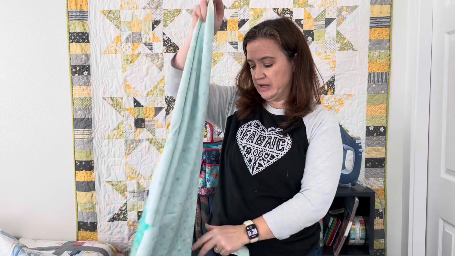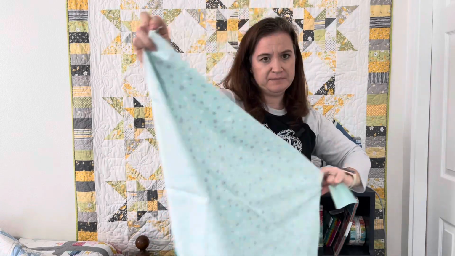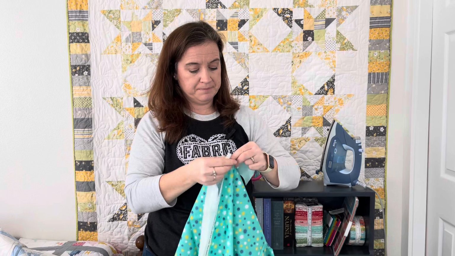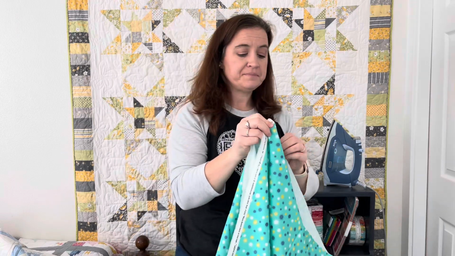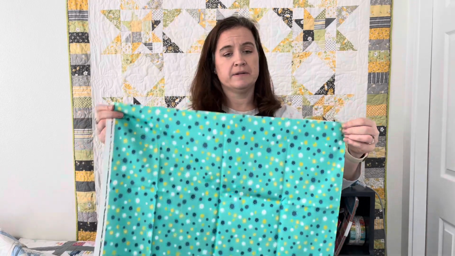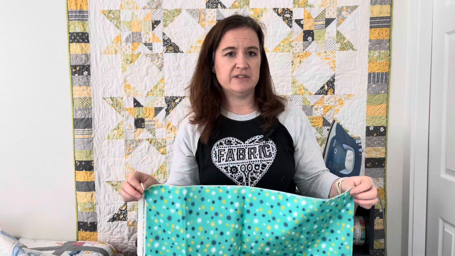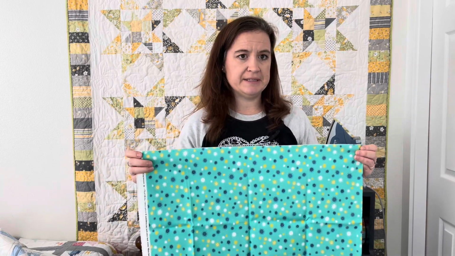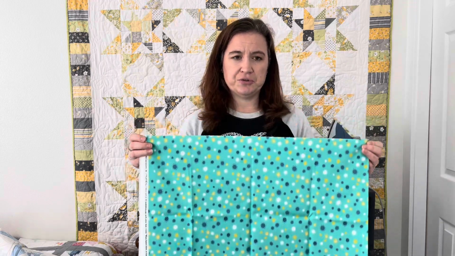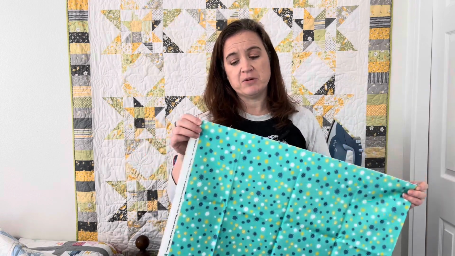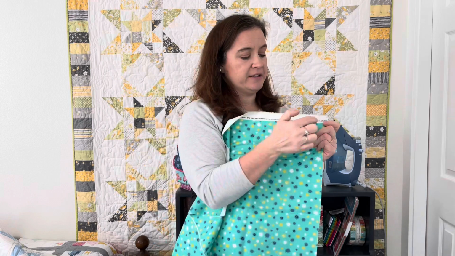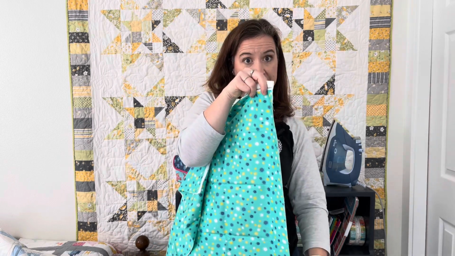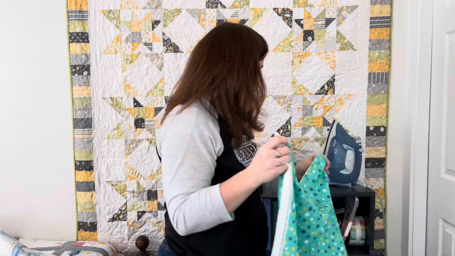So the width of fabric is the fabric from one salvage edge to the other. So if a quilt pattern says cut 2.5 inches by width of fabric, we are going to cut 2.5 inches from here in a strip. Okay, so that is width of fabric.